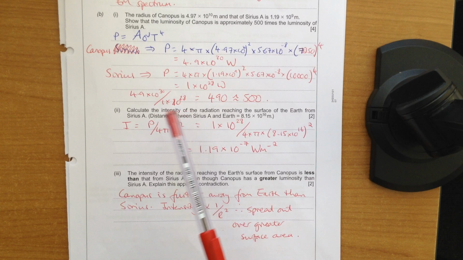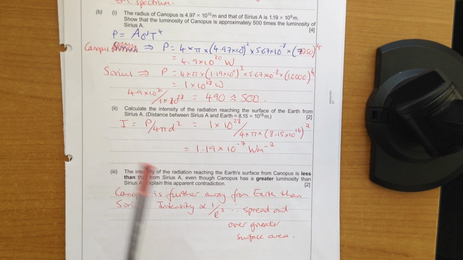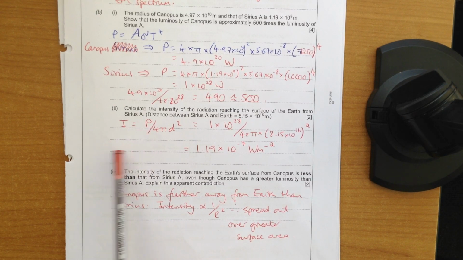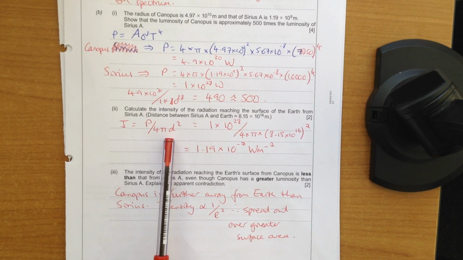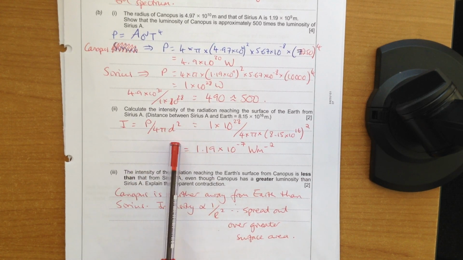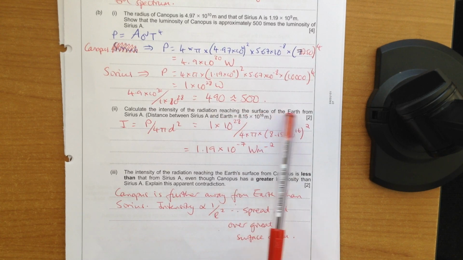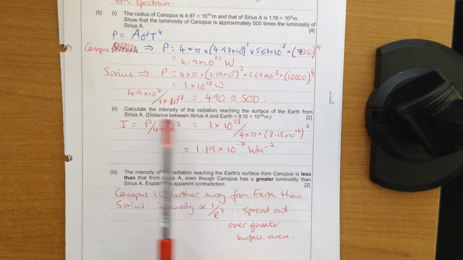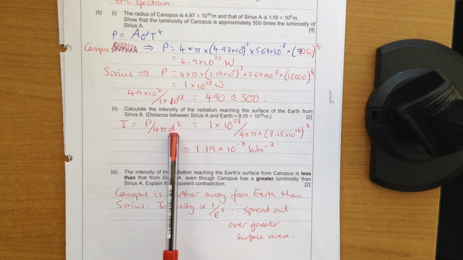Next part, calculate the intensity. Right, so you've got to think intensity. It's the inverse square law. It's the power of the star divided by 4 pi r squared, where r, I've called it d here, is the distance between the two objects that you are looking at. Calculate the intensity of the radiation reaching Earth from Sirius A, and they give us the distance between Earth and Sirius A. So that's what we'll put in there for that 4 pi r squared.